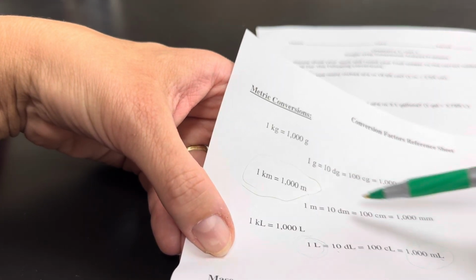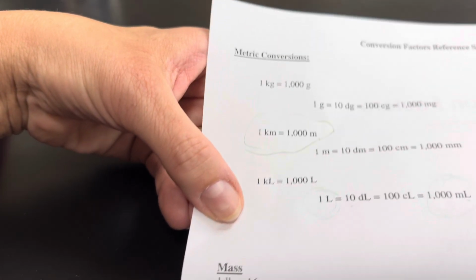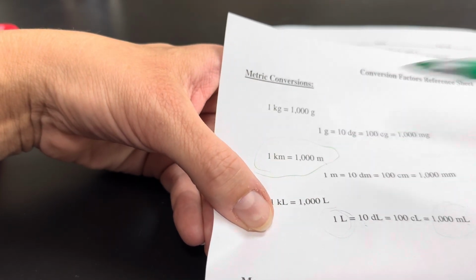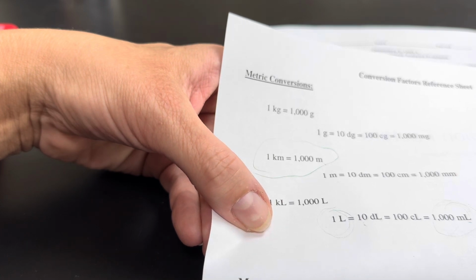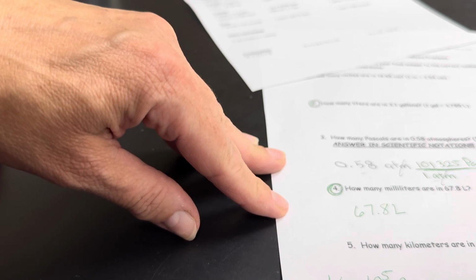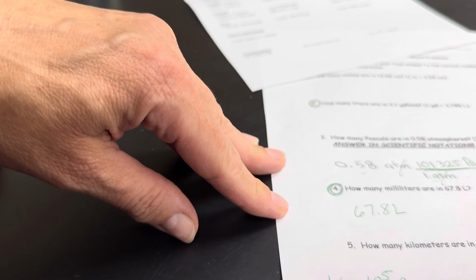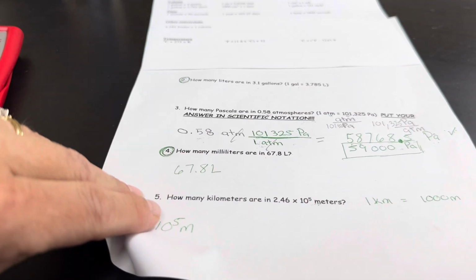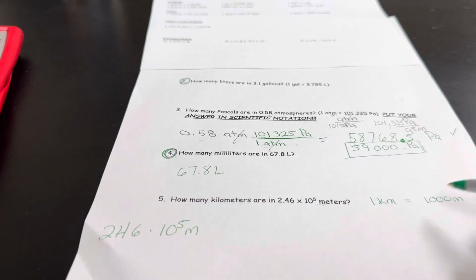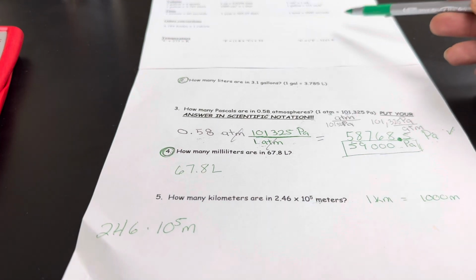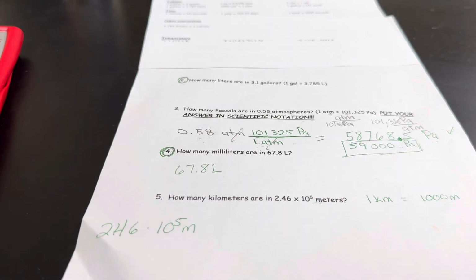All of these things are equal to each other. And we've got 1 kilometer is equal to 1,000 meters. That's my conversion factor that I'm going to use. 1 kilometer is equal to 1,000 meters. And if we remember all of our prefixes, and we remember what kilo means, we could maybe remember that, but we don't need to memorize everything if we've got a handy reference sheet, which you have.